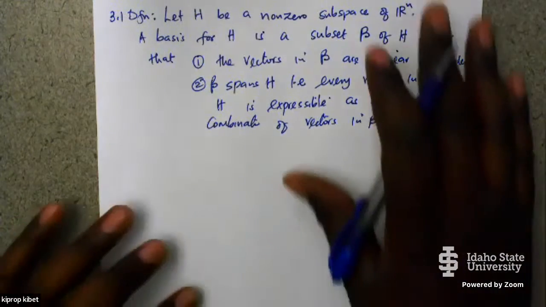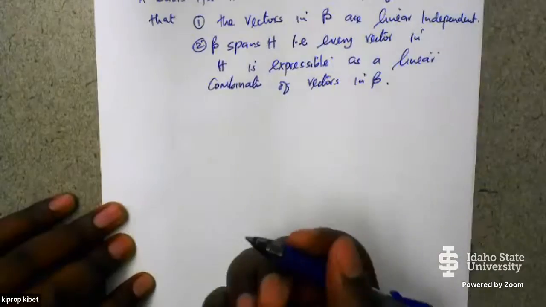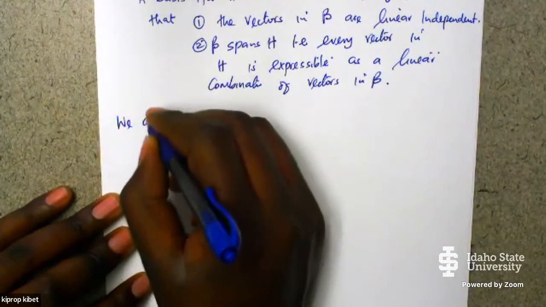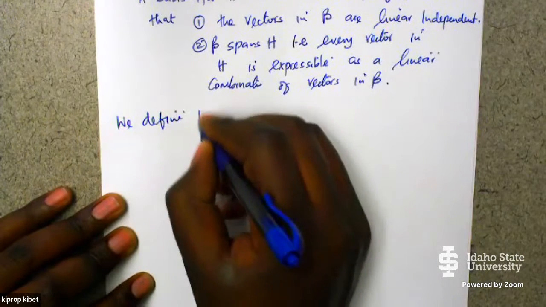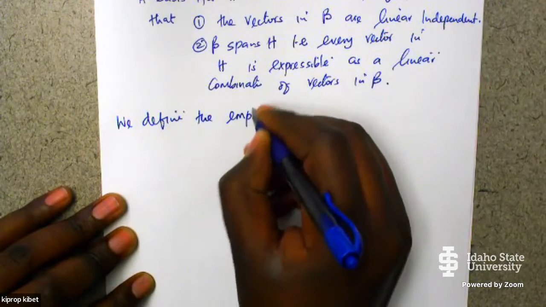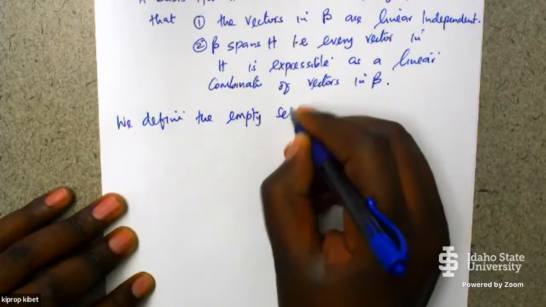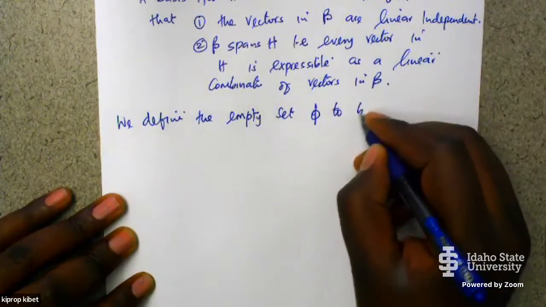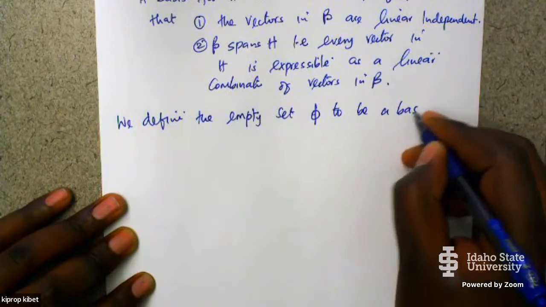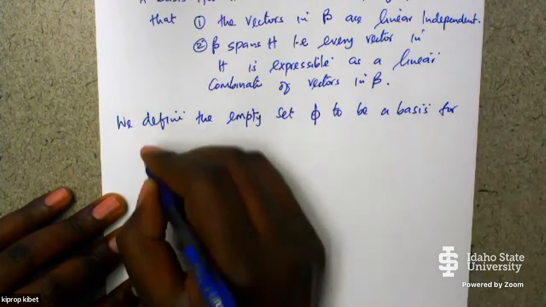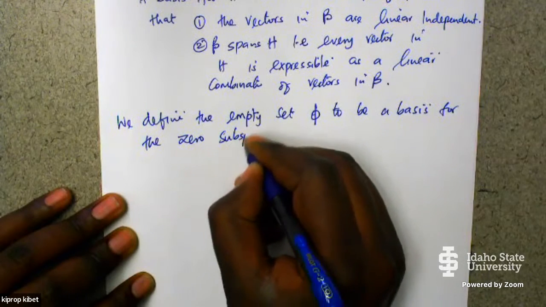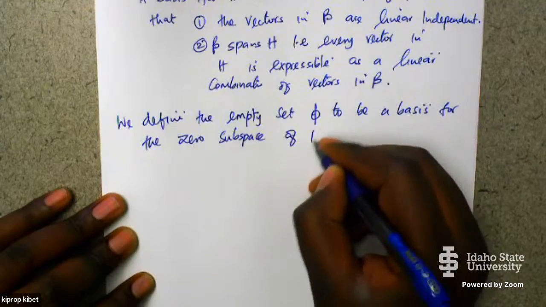Before we go to that, we define the empty set to be a basis for the zero subspace of Rn.